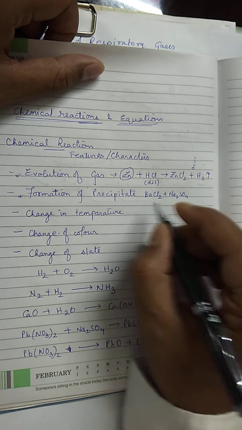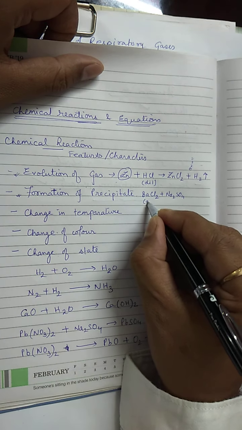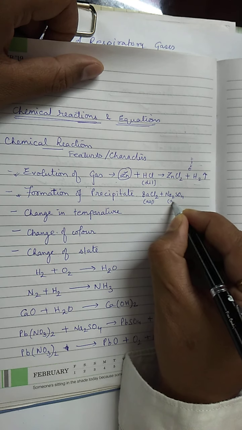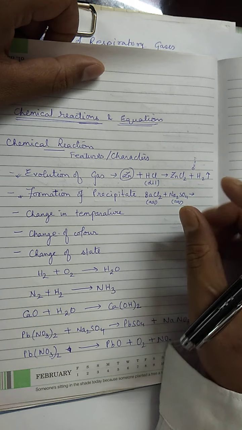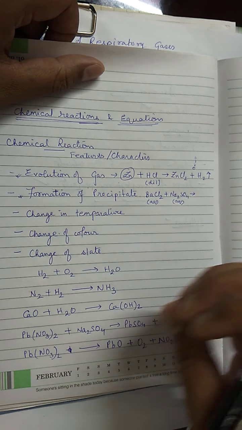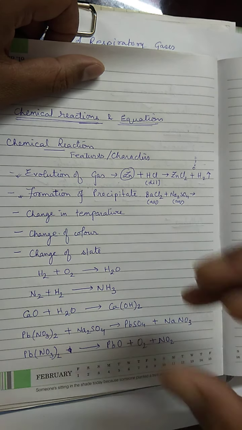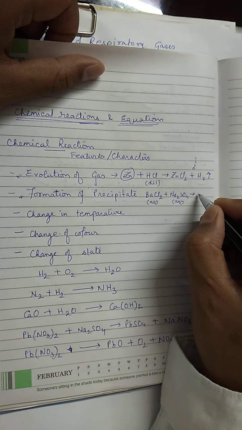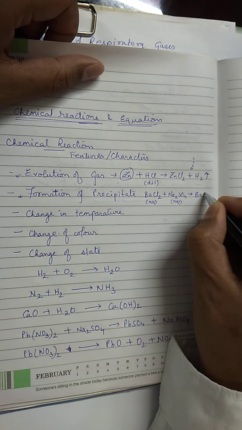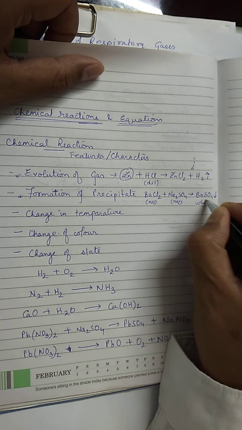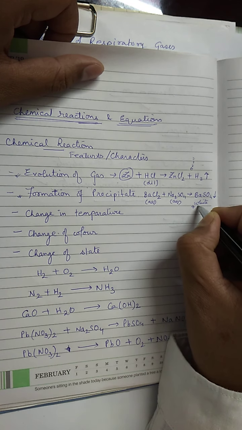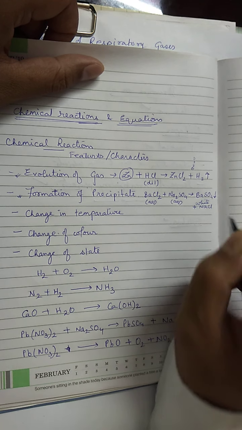Now this is a colorless aqueous solution, and that is also a colorless aqueous solution. When you react them, you will find a chalk-like white precipitate, a substance which is formed. And why is it so? It is due to formation of barium sulfate. This barium sulfate is the white precipitate. Along with it, you'll get a solution of sodium chloride.